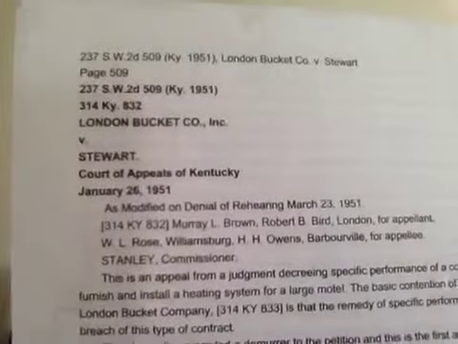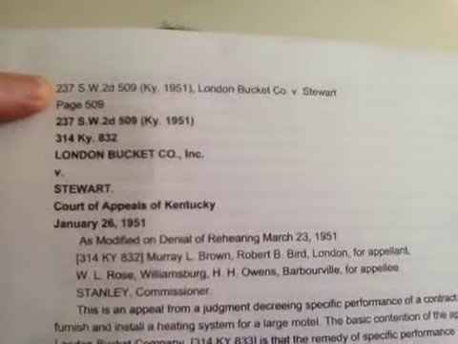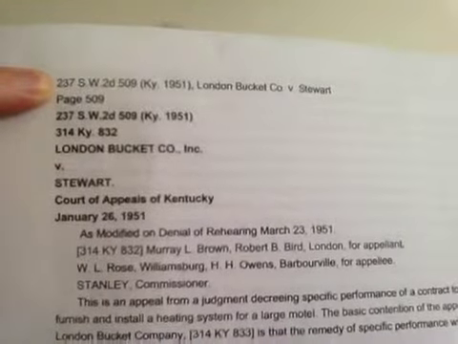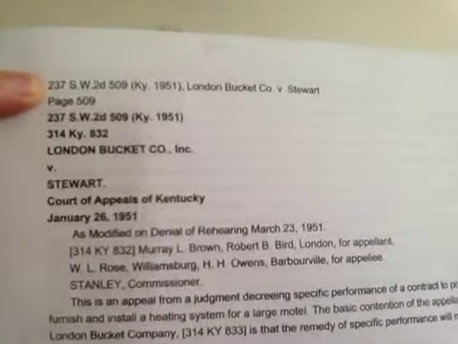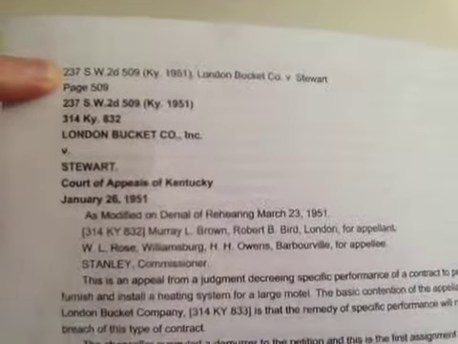Now the citation, there are specific citations. I'm not going to be super picky about it, but I'll tell you it's really easy. There is a specific way to write a citation. Here's why it's super easy. It's already done for you. If you look at the top of this case, at the very, very top, before it even says the name of the parties, it says 237 S.W.2d 509, and then in parentheses it says Ky. 1951.